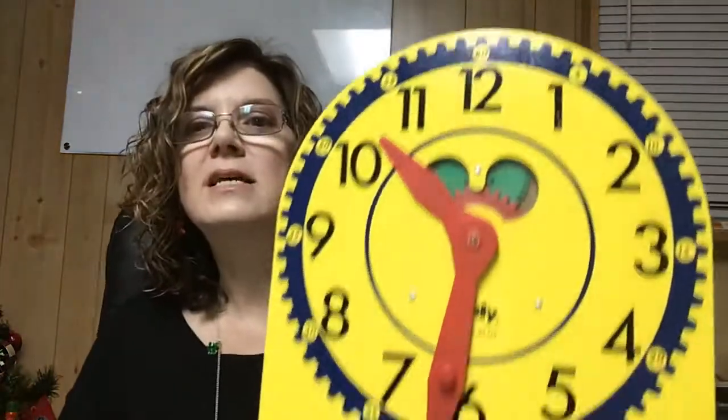The next one looks like this. You know what? I think I've messed my clock up a little bit. So let me fix that. All right, looks like this. All right, shorthand first.